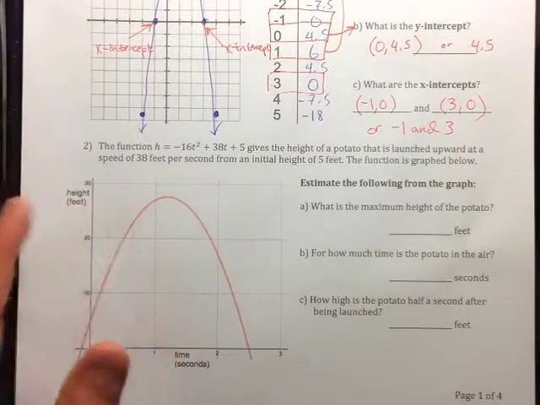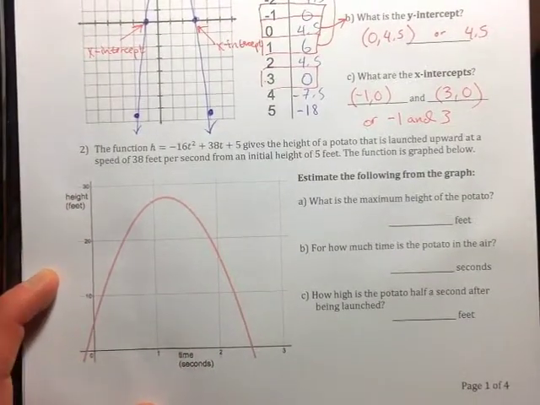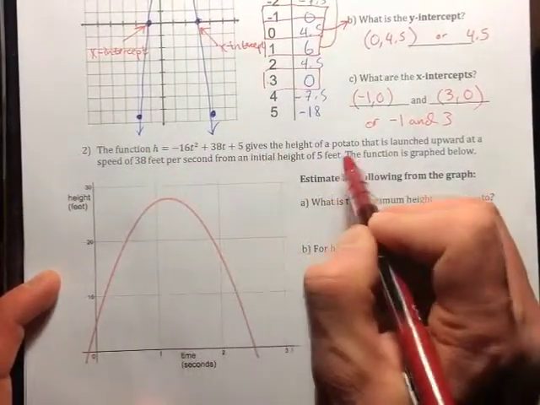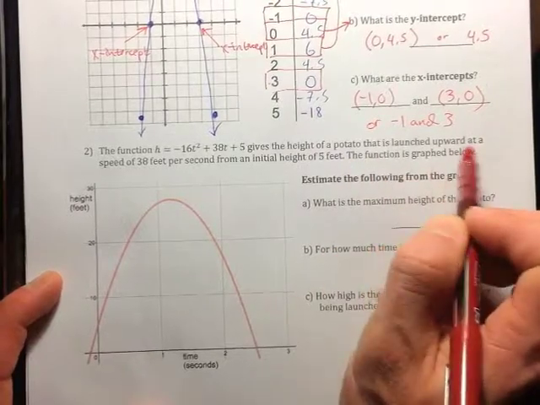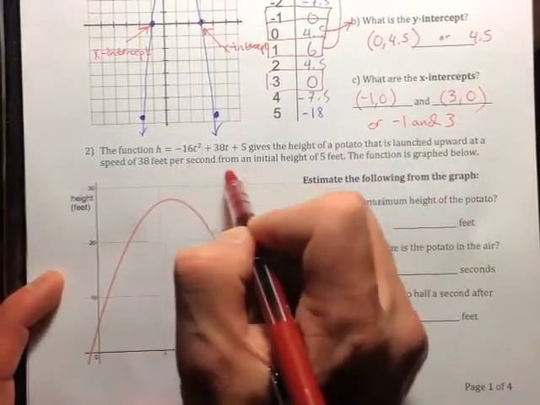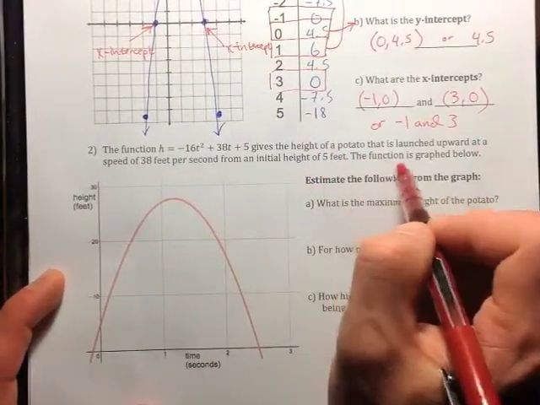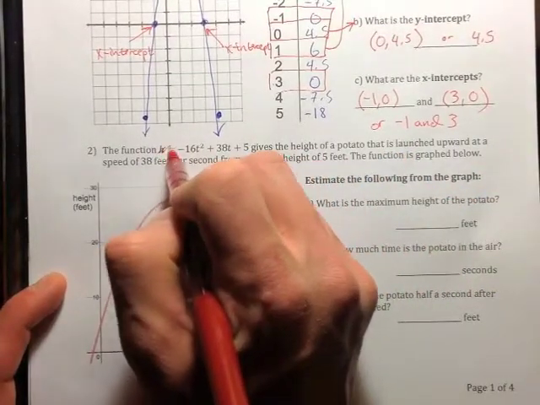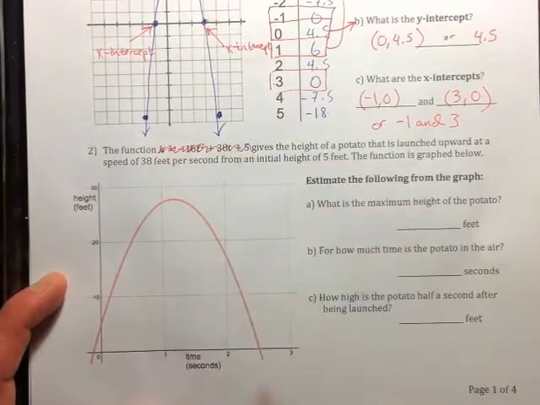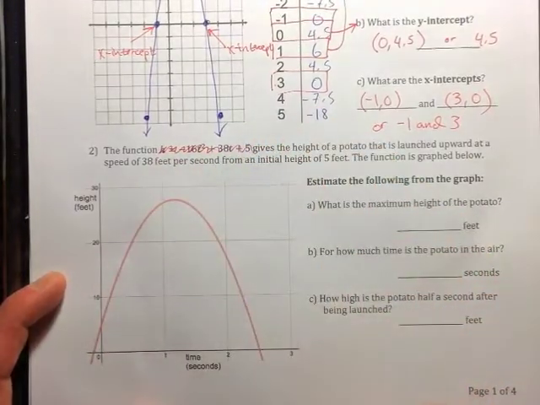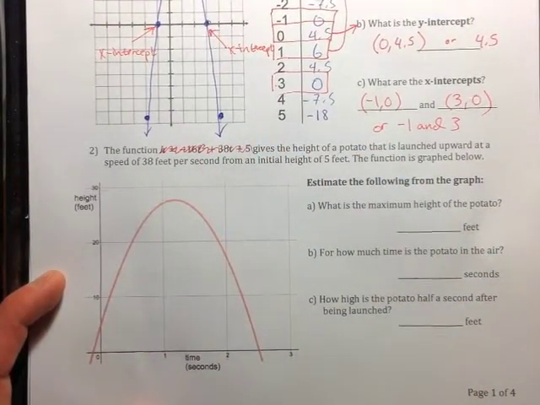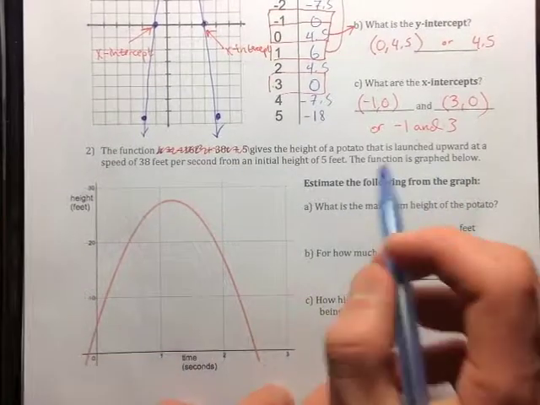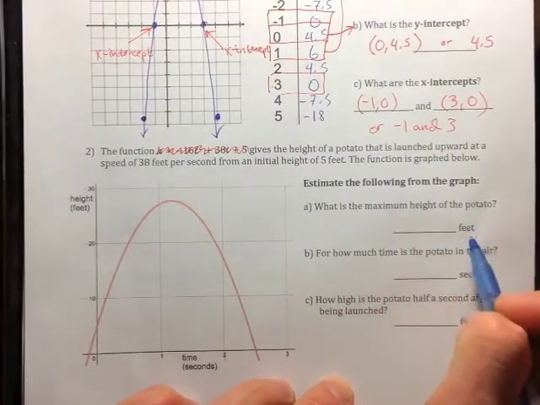Now let's look at question number 2. This function gives the height of a potato that is launched upward at a speed of 38 feet per second from an initial height of 5 feet. The function is graphed below. Now the function actually doesn't matter. Okay? What does matter is the graph. We're given the graph. First question is, what is the maximum height of the potato in feet?